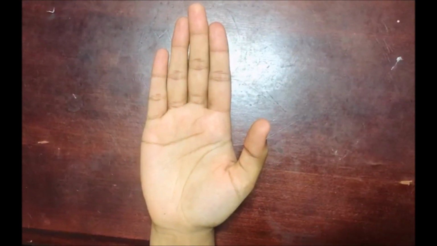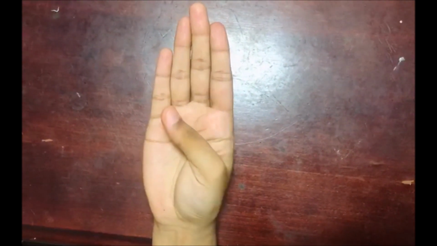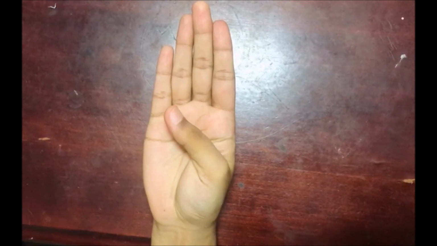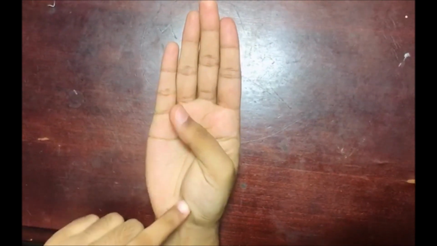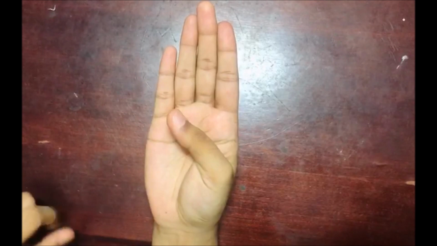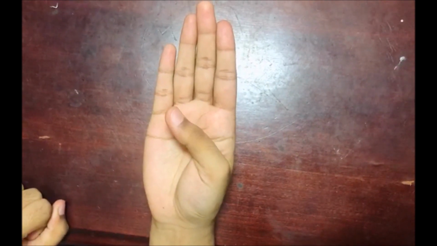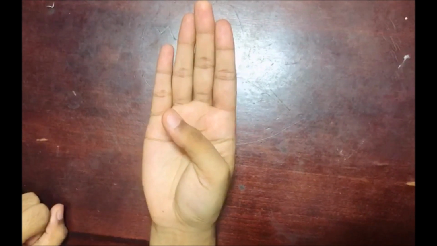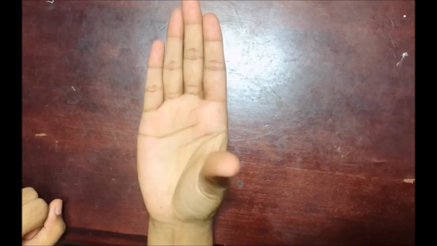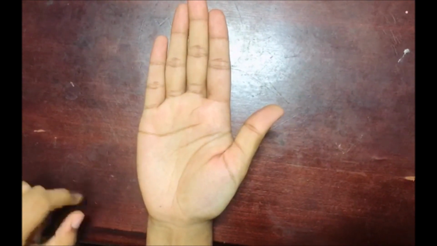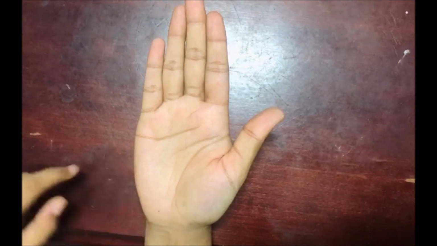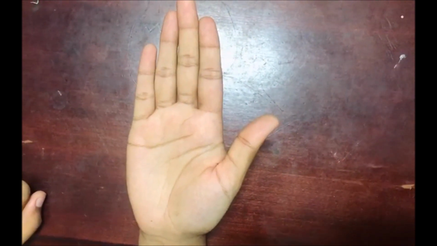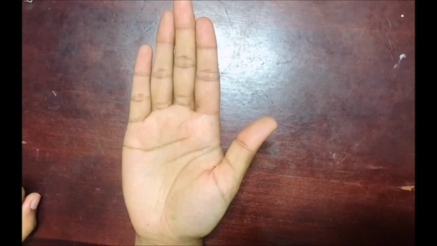The first movement we'll be seeing is flexion. This movement shown is flexion and it occurs in the plane of the palm, and the muscles involved are flexor pollicis longus, flexor pollicis brevis, and the opponens pollicis. Let us move on to the next movement, which is extension. The movement shown is extension, which occurs in the plane of the palm, and the muscles involved are extensor pollicis longus and extensor pollicis brevis.